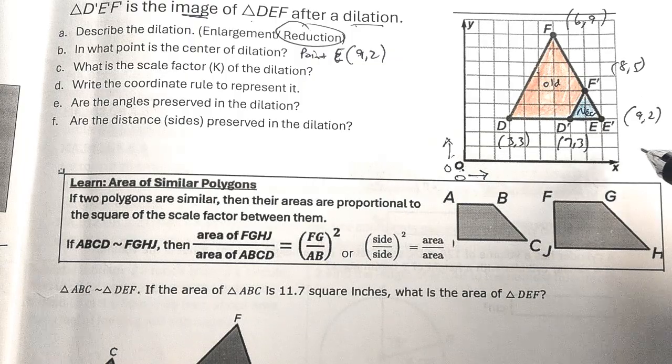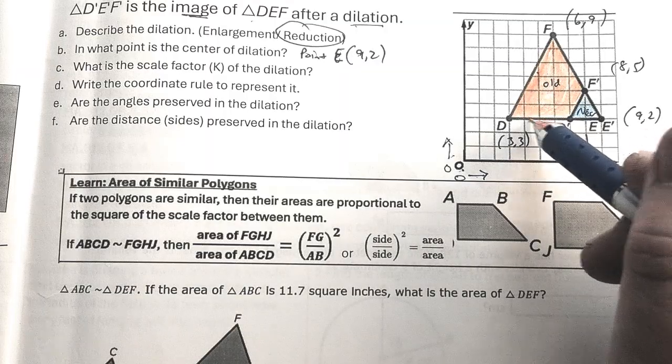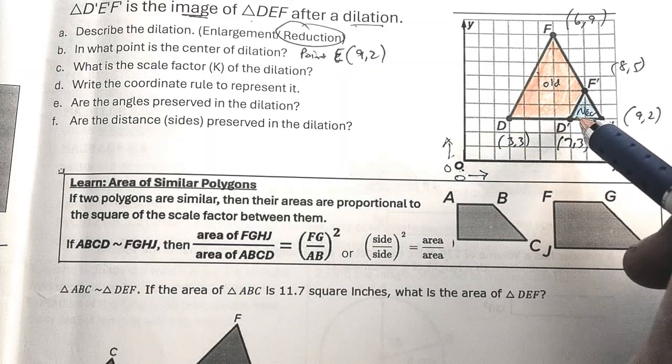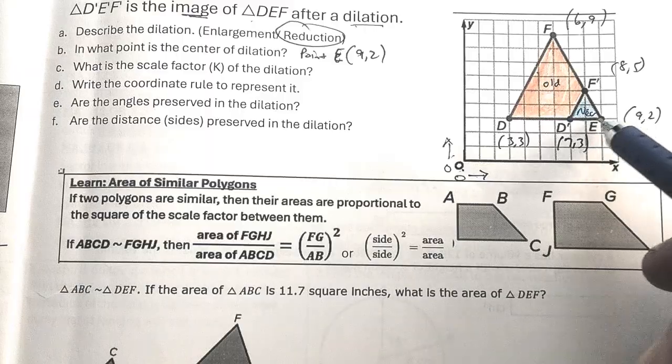This side is 2, so 4 on one side. So square root of 17. Well, 1, 2, 3, 4, 5, 6.